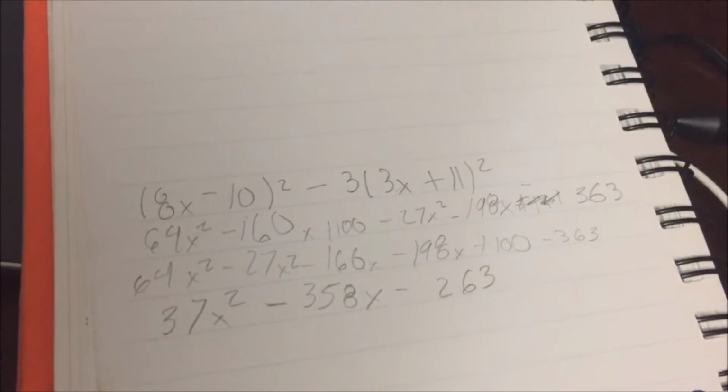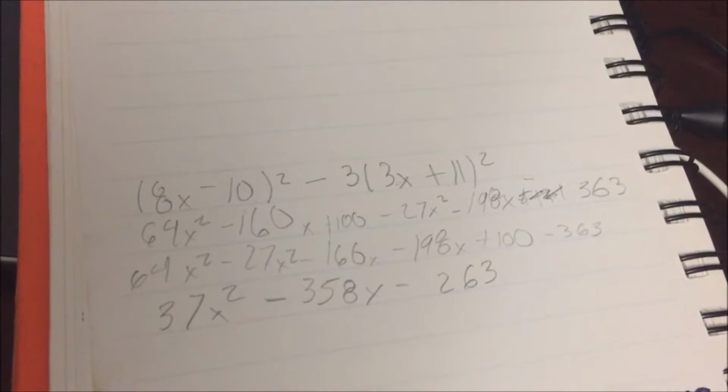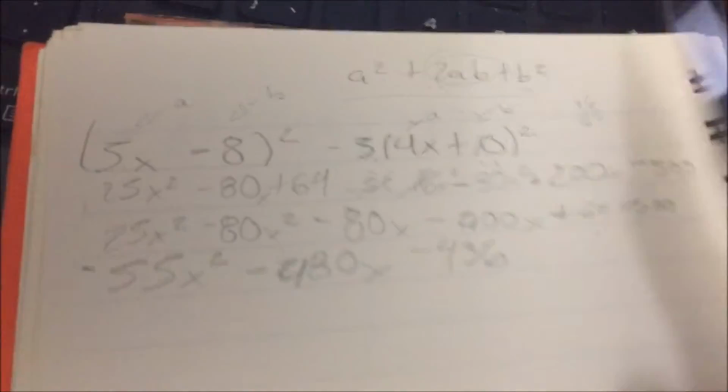Okay, so this will be the answer, and that's basically the binomial square.